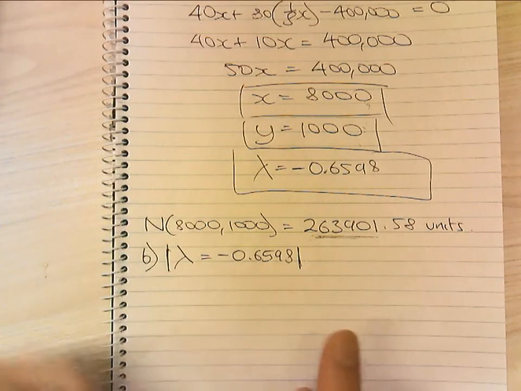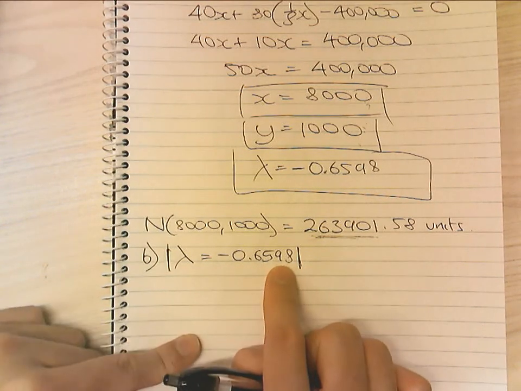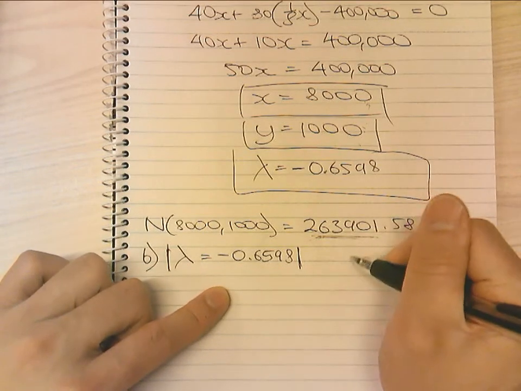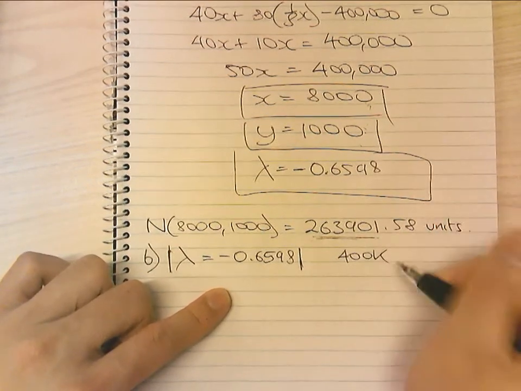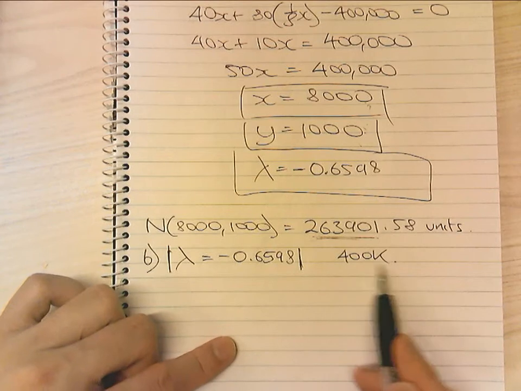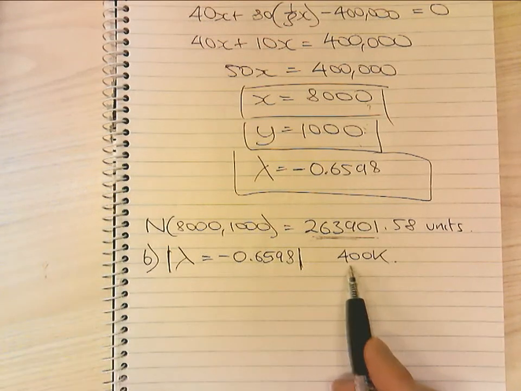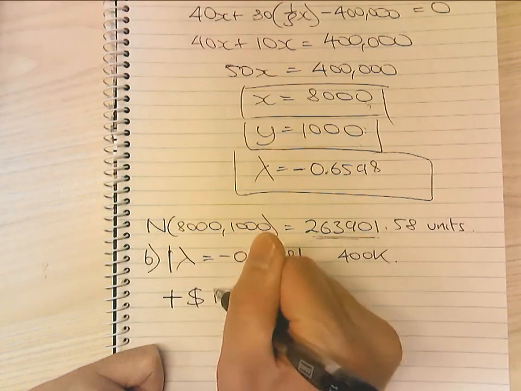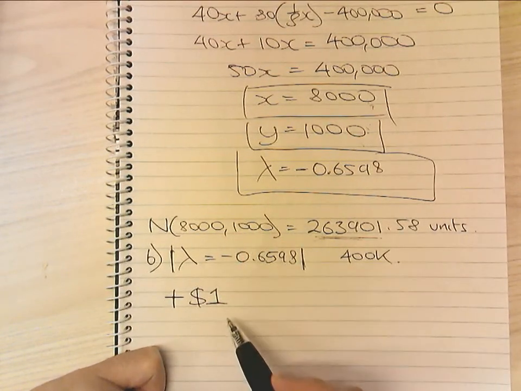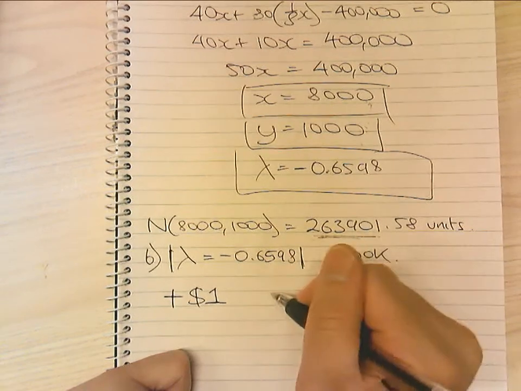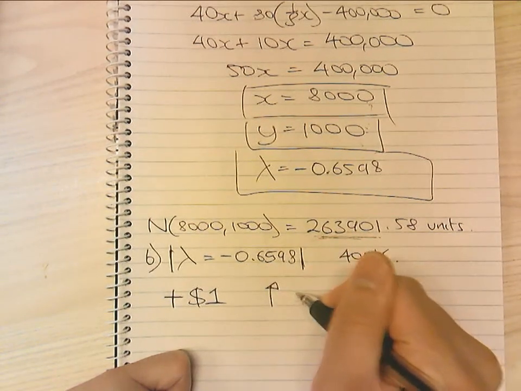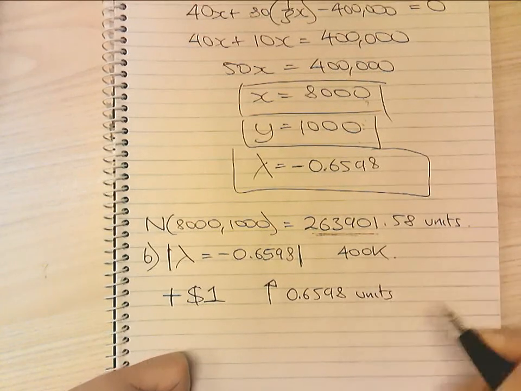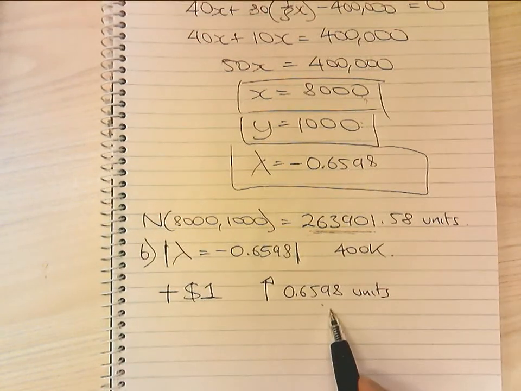Let's put this in terms of a story. If I relax the constraint by 1 unit, what does that mean? What is my constraint in this story? We've got $400,000. That is our constraint. So budget is our constraint. If I gave you 1 unit extra in your budget, it means I give you an extra $1. So if I gave you $1 extra in your budget, you'll gain an extra 0.6598 units. That's how much you're going to gain extra.